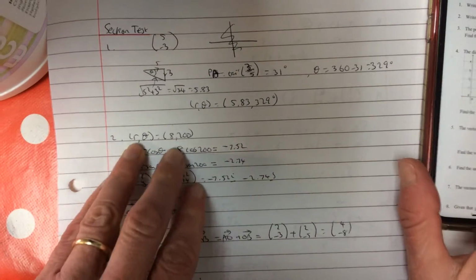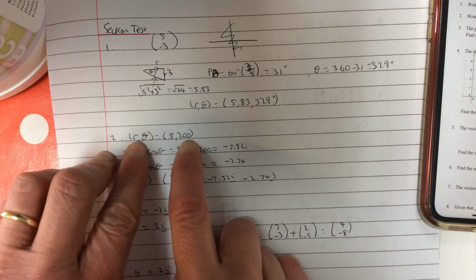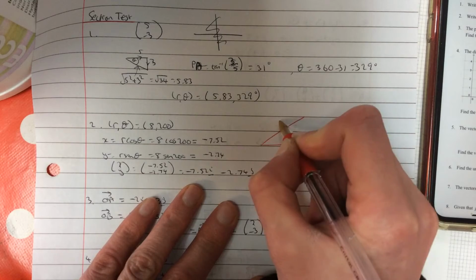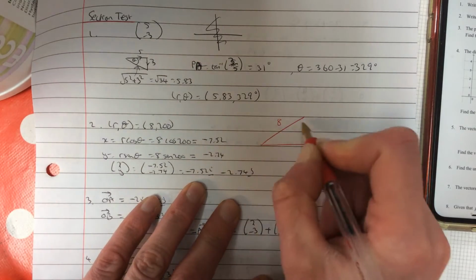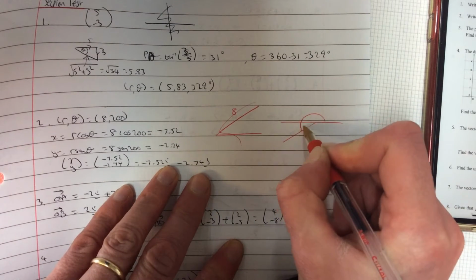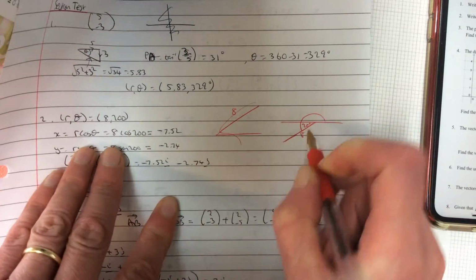Number 2, they're giving you it in terms of r theta. So r is 8, theta is 200. If you want to see that as a wee picture, that's your 8. So your theta is 200, my goodness. It's not going to look like that at all. It's going to look something like that. It's 200, so that's 20 degrees past 180, and that's your 8. So that's my vector there.